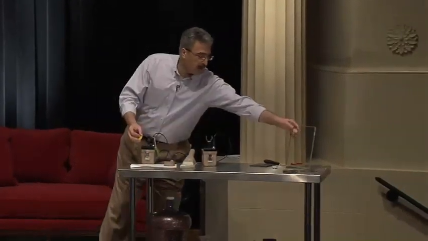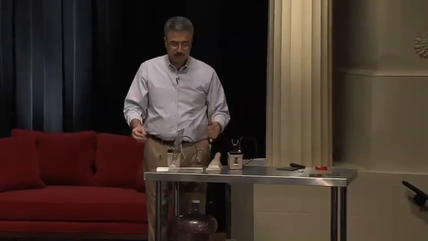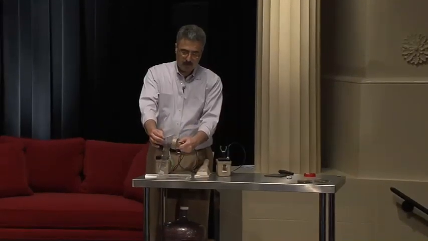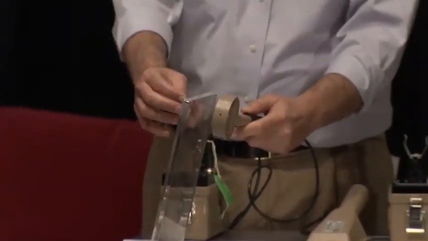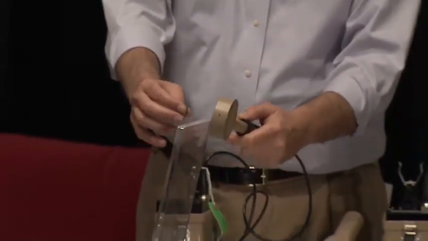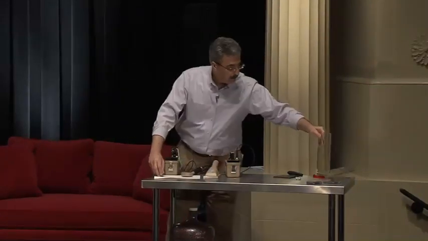But now I can block it with a piece of plastic. Here, plastic shield. As I put the plastic right between the source and the detector, the counts are gone. So this is an effective shield for beta particles.